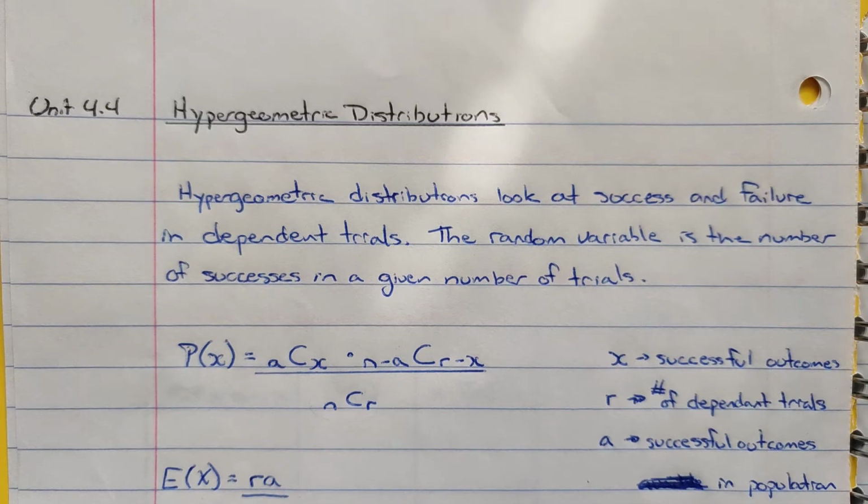In this section, we're taking a look at hypergeometric distributions. So what we're looking at in this case is just looking for successes and failures in our dependent trials. A random variable in this case is going to be the successes in a given number of trials. So how frequently are our successes?